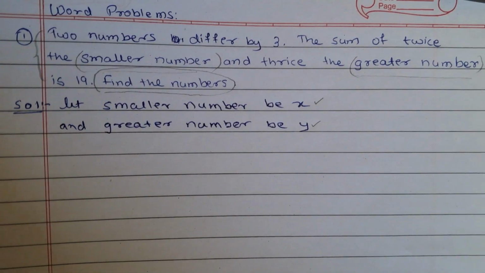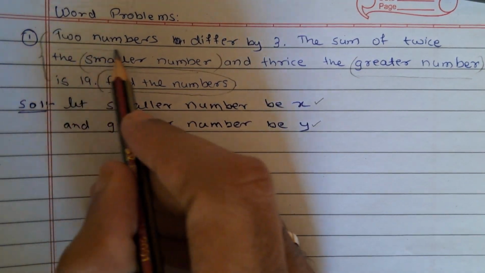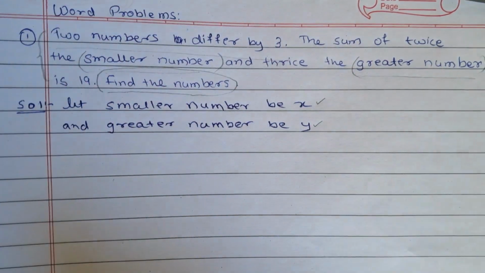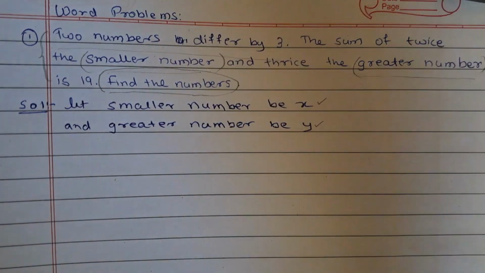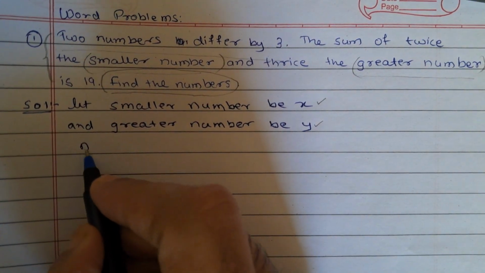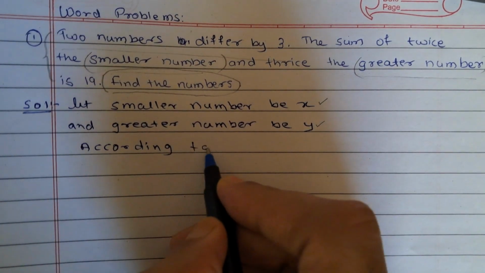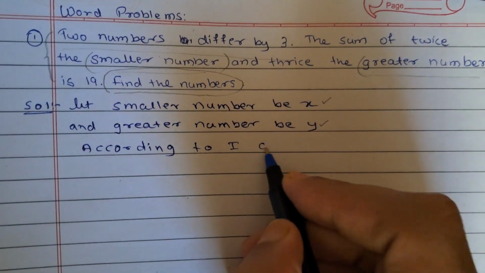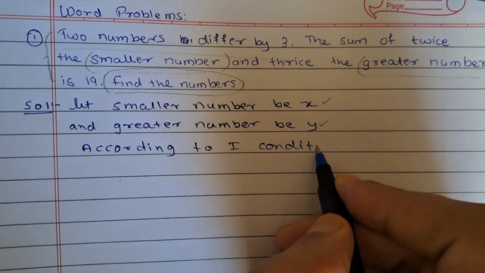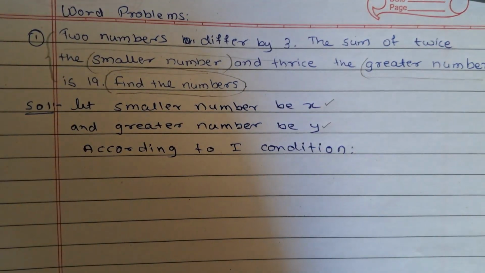Now reading the very first line of this word problem, I will form my first equation. That is the reason why I will say, according to first condition. Let's read the first condition written over there.